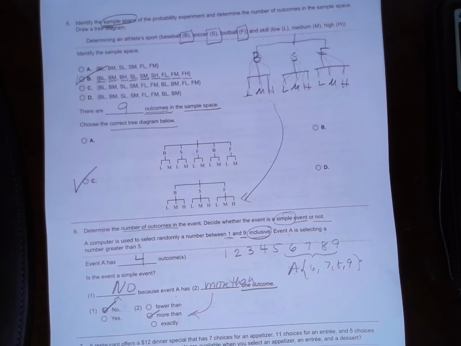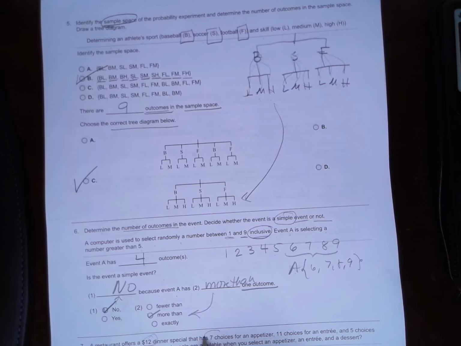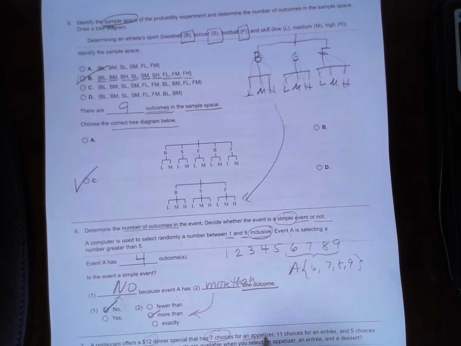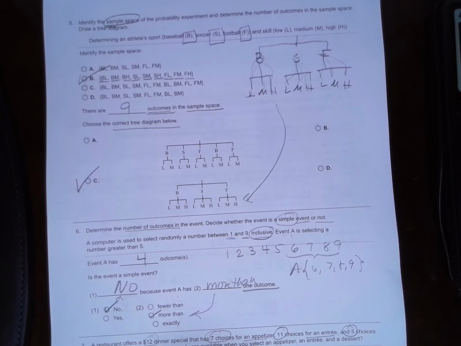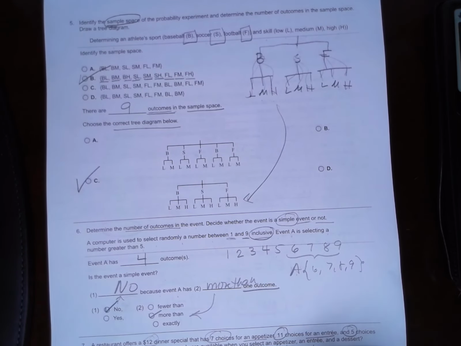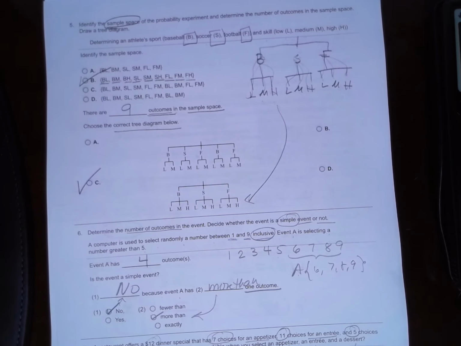Number 7. A restaurant offers a $12 dinner special that has 7 choices for an appetizer, 11 choices for an entree, and 5 choices for dessert. How many different meals are available when you select an appetizer, an entree, and a dessert? So notice again, I want to emphasize and.